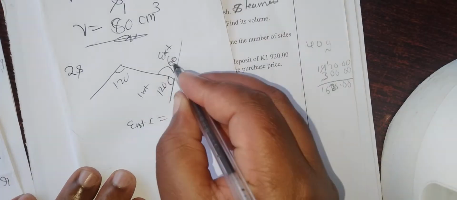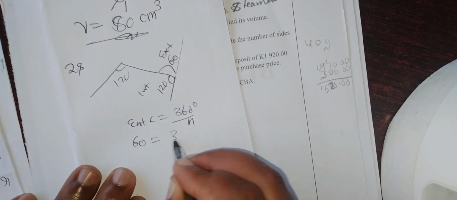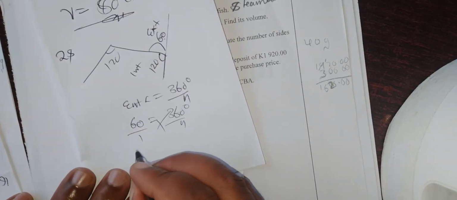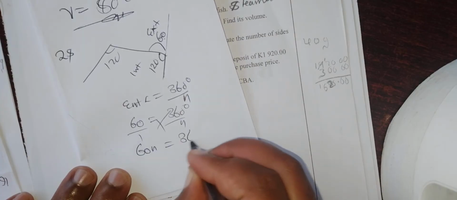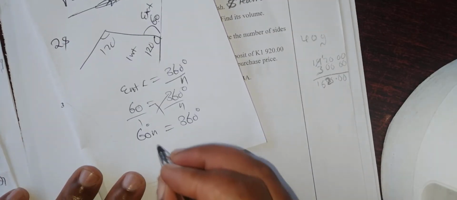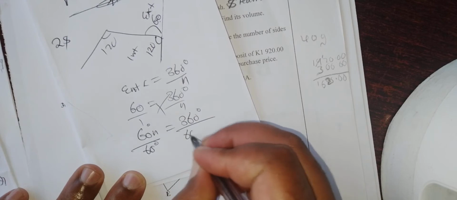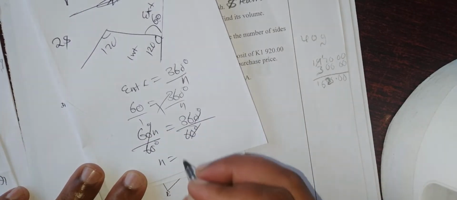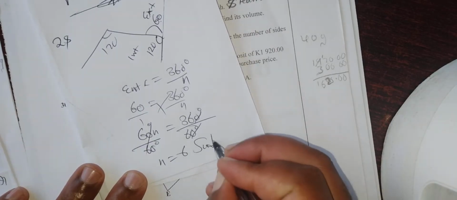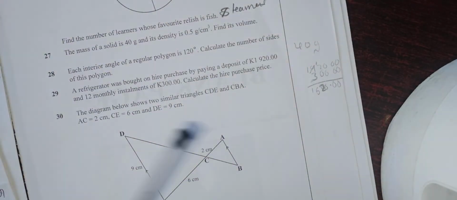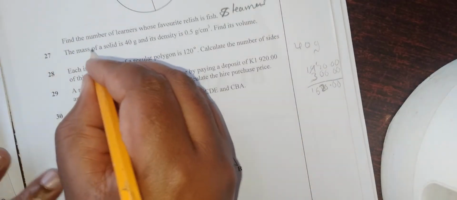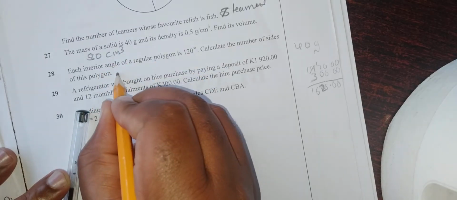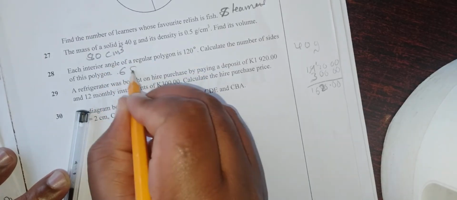What is our exterior angle? 60 is equal to 360 degrees over n. Here, 60 over 1, you cross multiply. So 60n is 360 degrees. To get n, we divide by 60 on both sides. So n is equal to 360 over 60, the zeros cancel, and 6 into 36 is 6. So you have got 6 sides. This is our answer for this one. Here the number of sides is 6 sides.